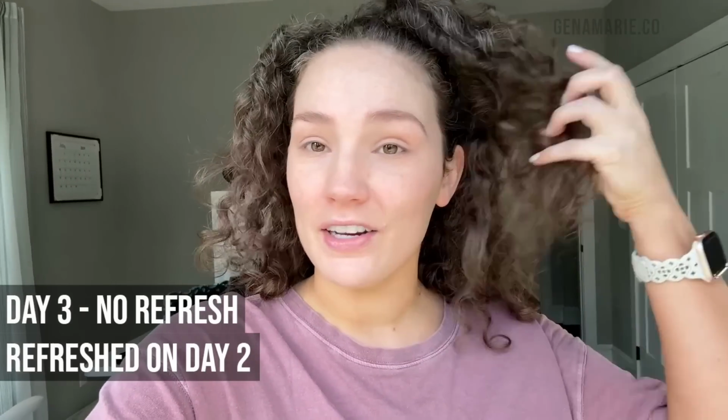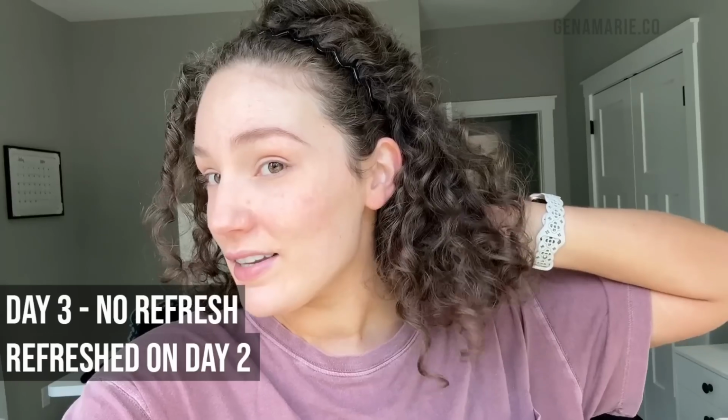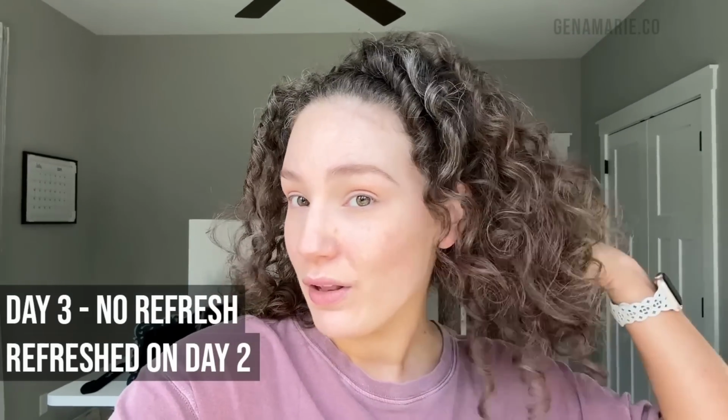It is now day 3 after using the low porosity line, and I was outside in extreme humidity yesterday. So my higher porosity sections are definitely frizzy, but that's very normal and common when I use light to medium hold products. But this section is more of a medium porosity, and as you can see, it looks much better and less frizzy. So you can definitely tell the difference between my hair porosities after I've been in humidity. But overall, the curl clumps still look pretty good.